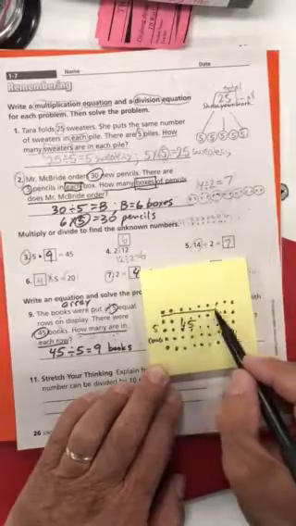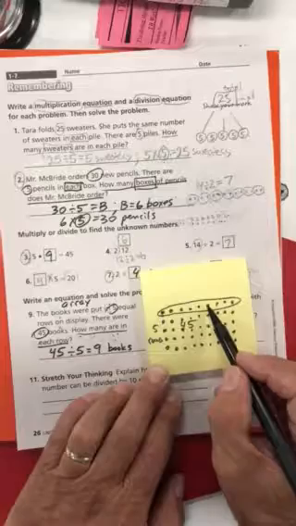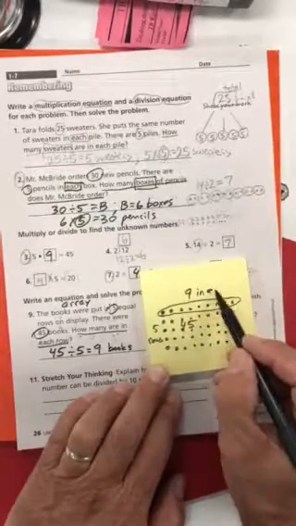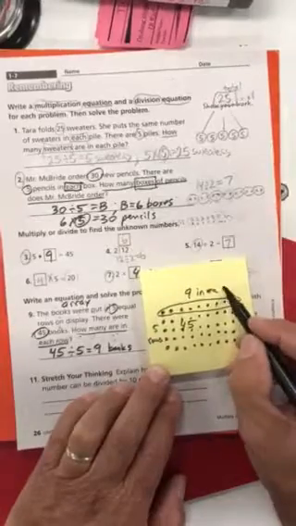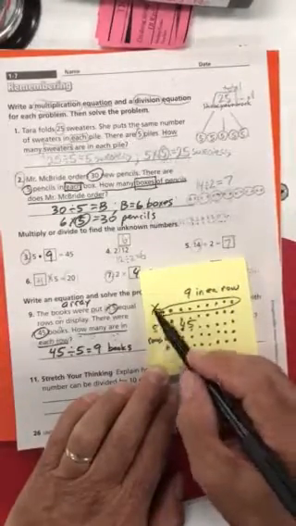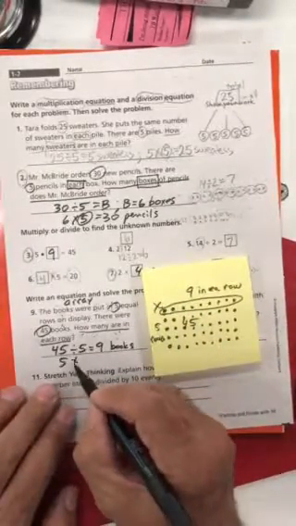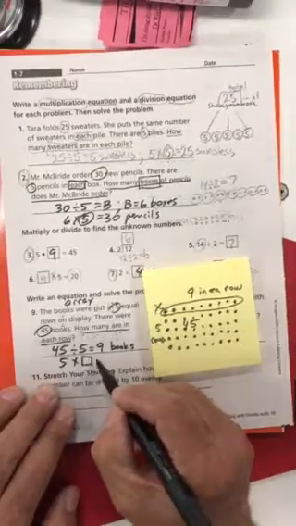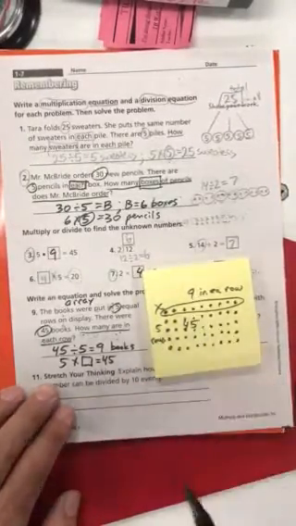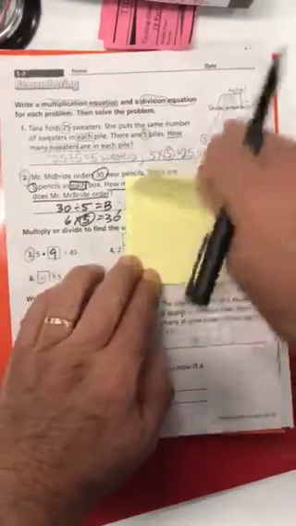Well, let's just take one row. And how many are there? 1, 2, 3, 4, 5, 6, 7, 8, 9. There's 9 in each row. And 5 rows. So it's 5 times 9, or 5 times what? 5 times what equals 45? 5 times 9 equals 45. So your students should be learning their 9s now also.